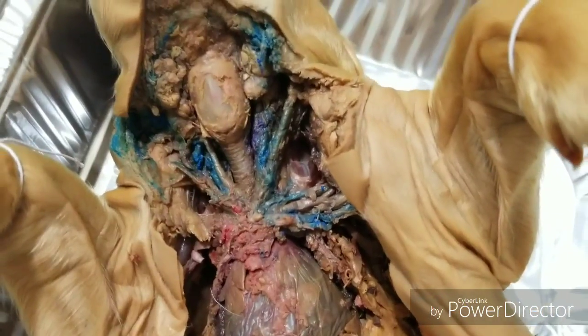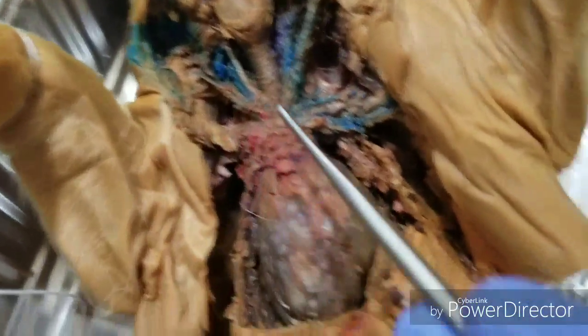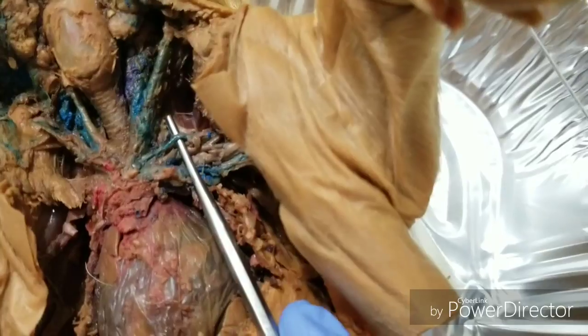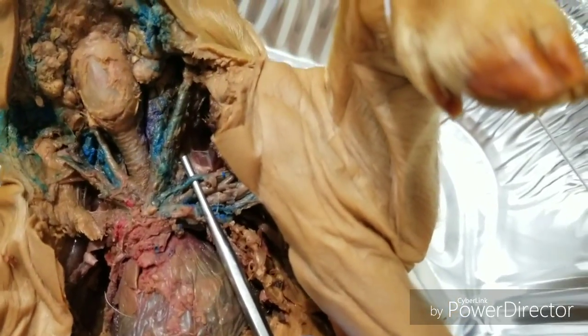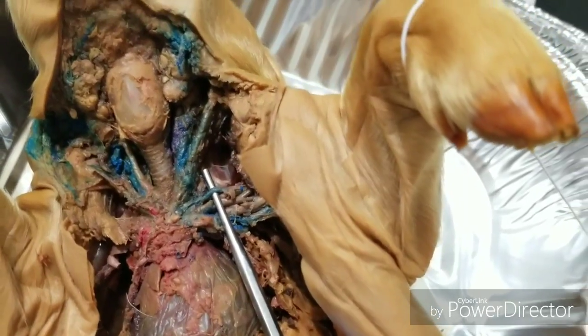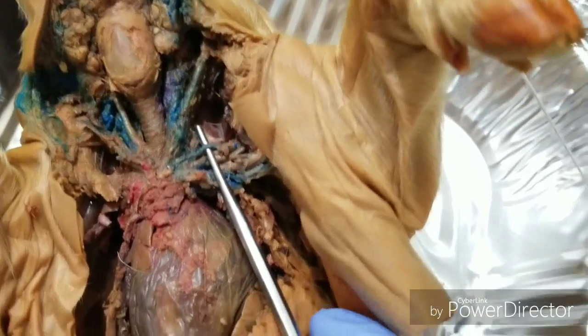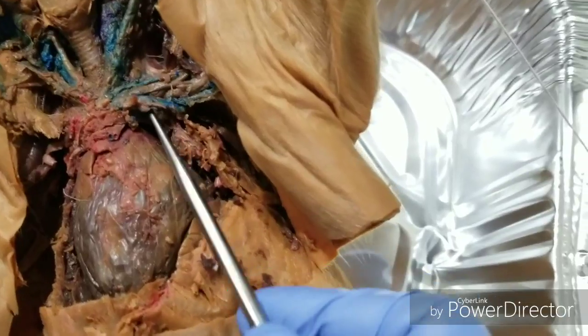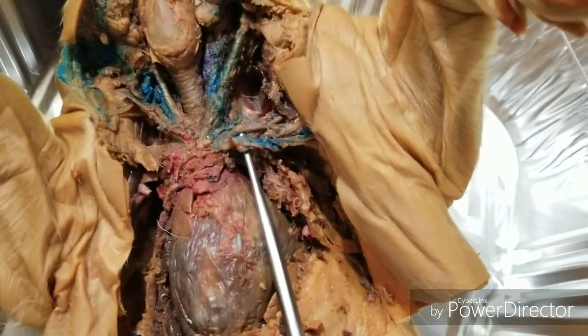Next, we're going to locate the cephalic vein. The cephalic vein, I believe, is right here. Cephalic vein. The next one we're going to look at is the subclavian vein. I'm going to point out the left subclavian vein, which is right here. Left subclavian vein.